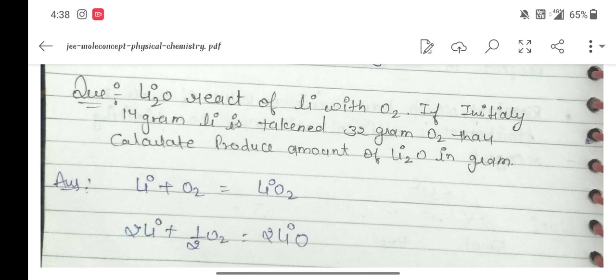Now Li plus O2 is equal to LiO2. Okay, so now 2 Li plus 1 by 2 O2 will give 2 LiO.